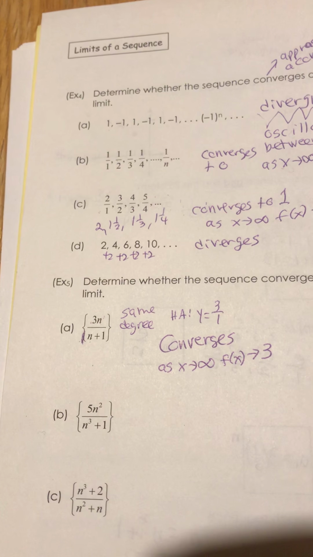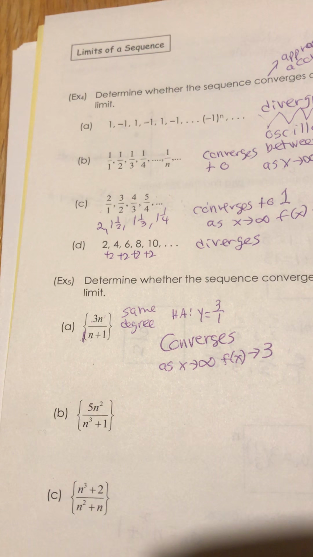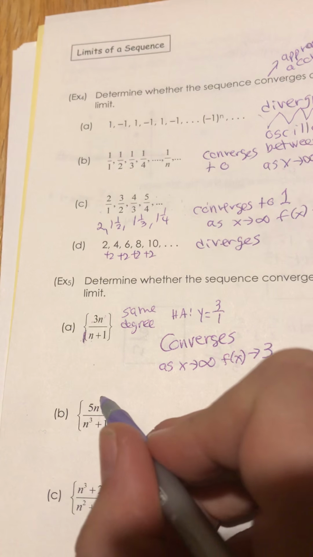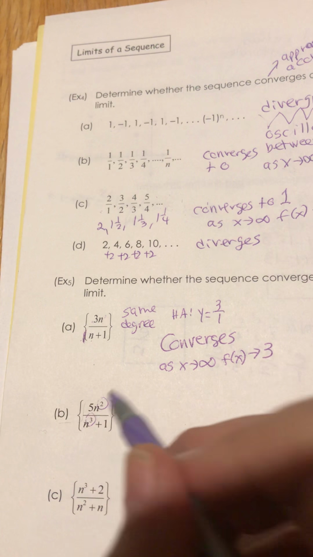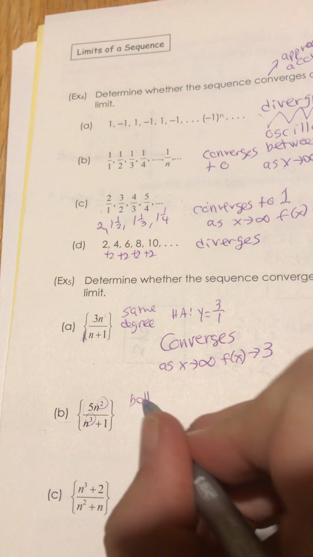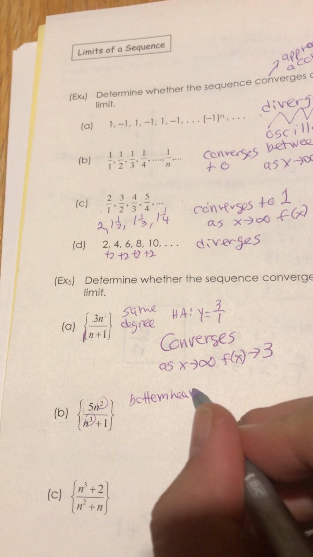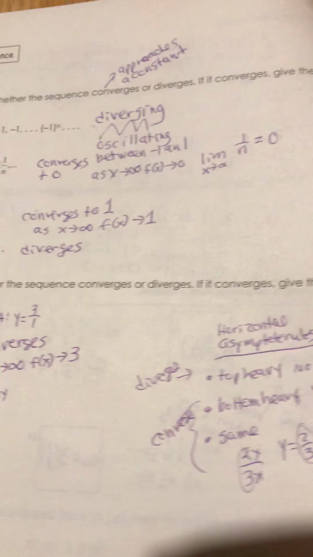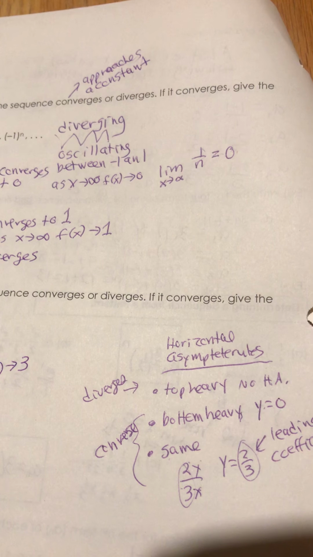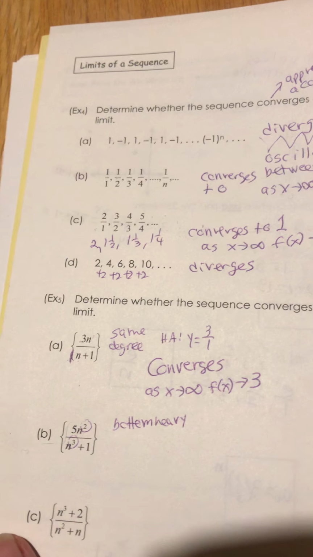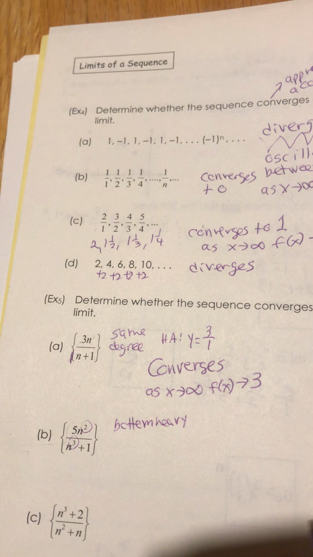Example number 2 is 5n squared over n cubed plus 1. So notice that this degree is 2, this degree is 3. This is called bottom heavy, because there's more degrees in the bottom than the top. If you recall, according to our rules, if this is bottom heavy, the horizontal asymptote is y equals 0.